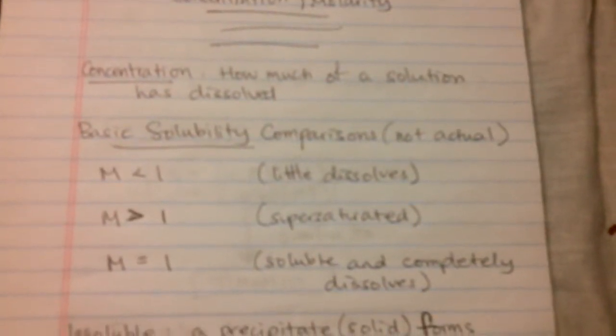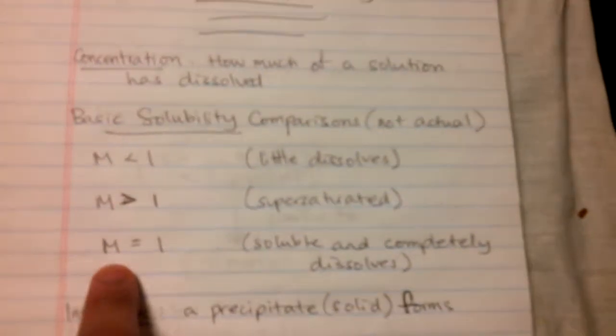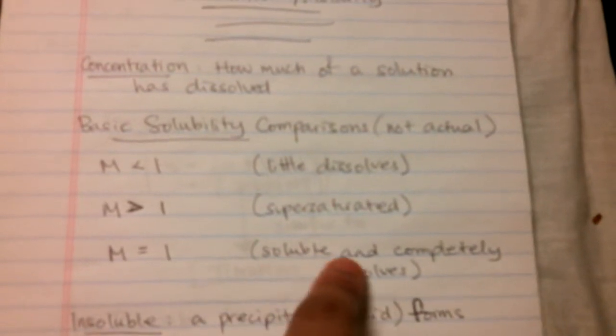And if the M is greater than 1, obviously the compound is supersaturated, or you have a lot of the compound being soluble in the water, where you actually have particles left in the bottom of the tank or the beaker. And if the M is equal to 1, you have achieved perfect equilibrium, and we'll talk about that in a minute. That means that it's soluble and it completely dissolves in this solution.